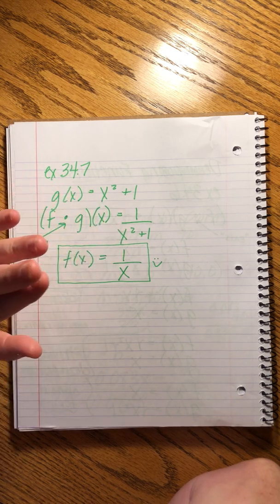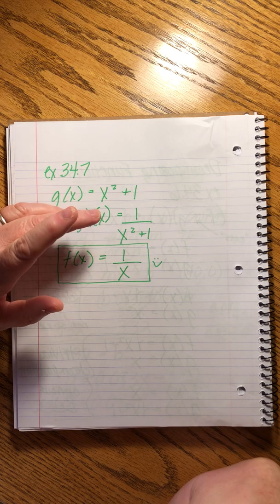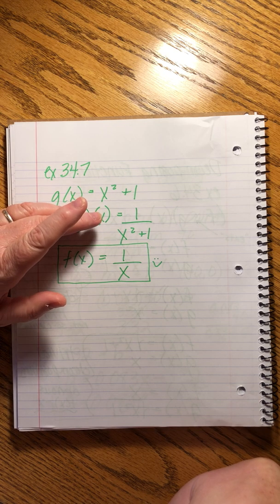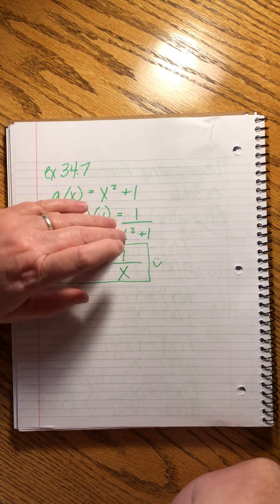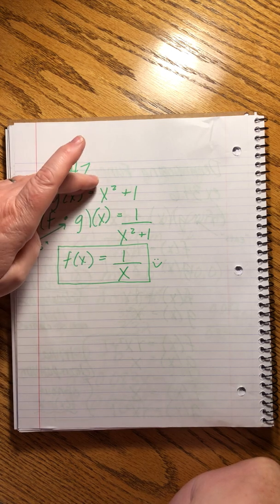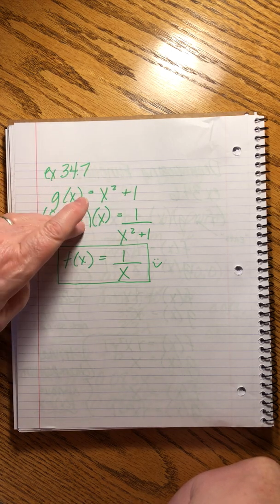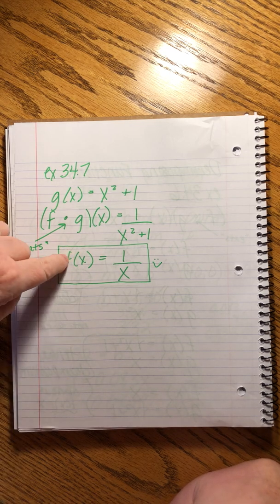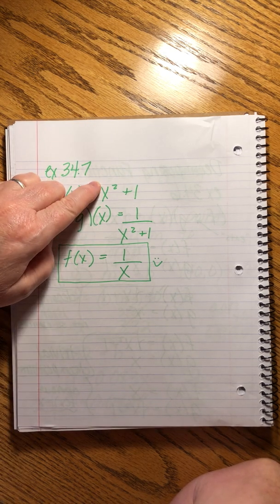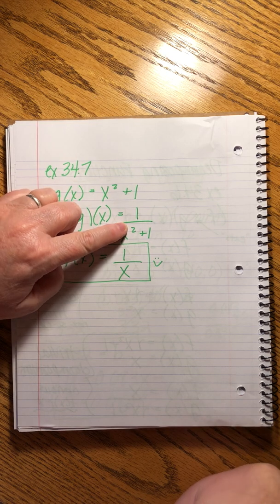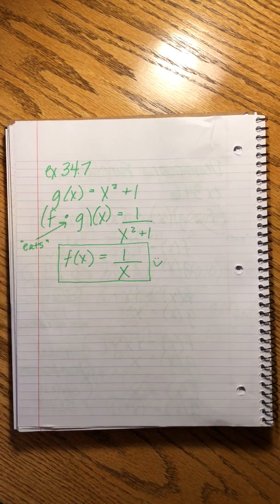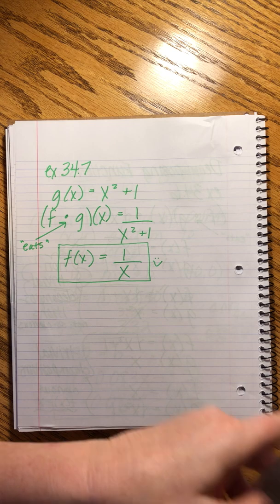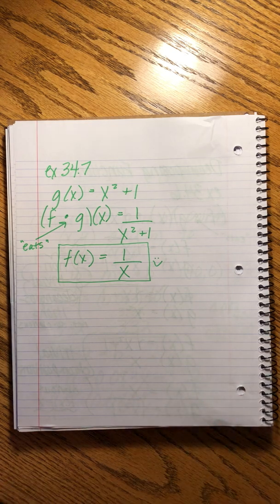Most students find these a little bit easier because you have kind of like more clues, right? You know this is where you want to end up, and you know this is part of it. And then you have to figure out, all right, what would the other function have to be so that when this one eats this one, you end up with that. Hopefully you can see it. This is one of those things that's kind of hard to teach. You either just see it or you don't.